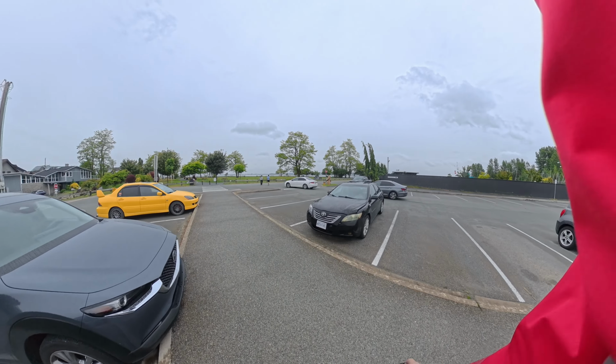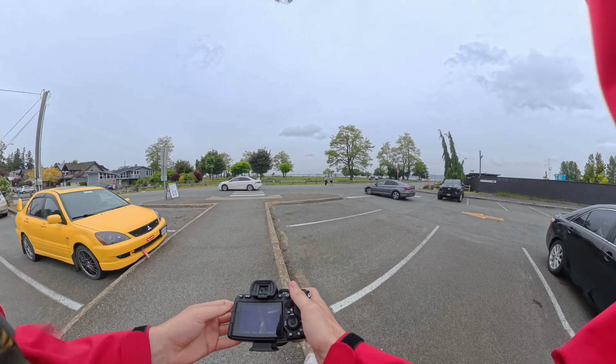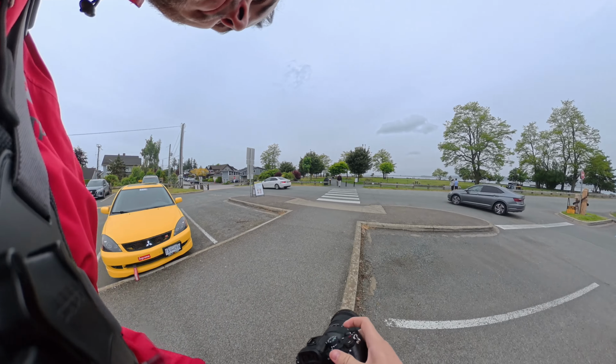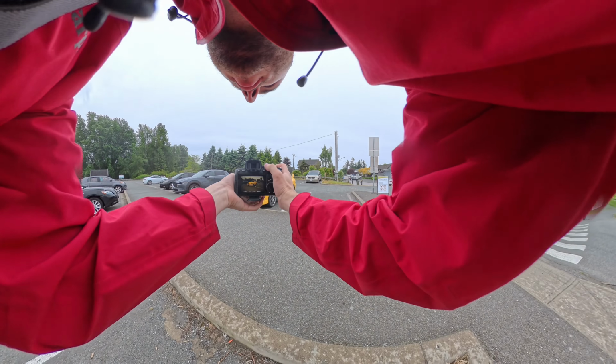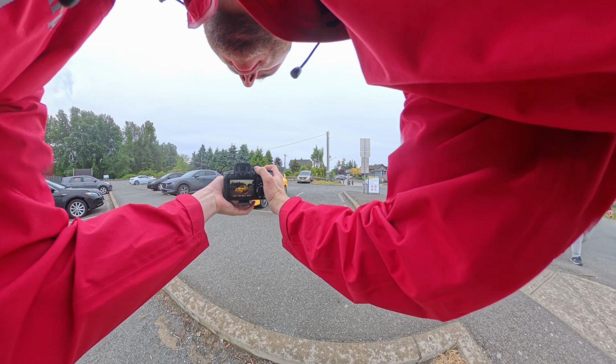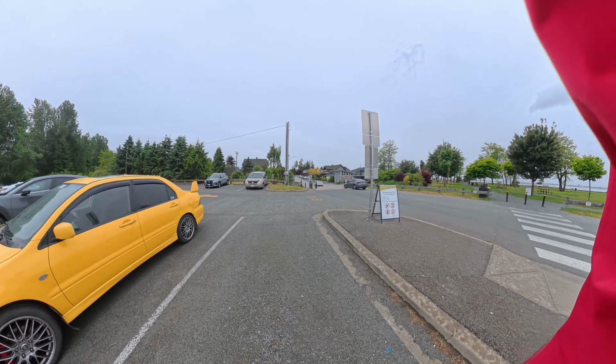Look at this thing. This is nice. Bright yellow. Perfect. Look at this. Nice car.